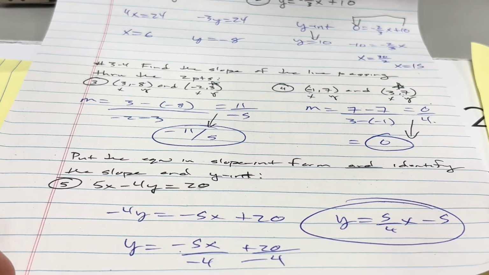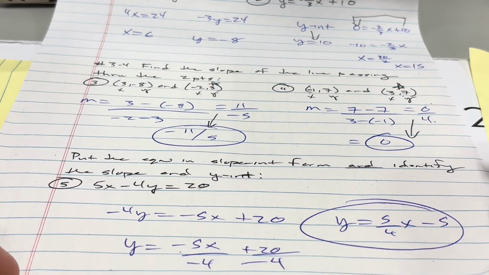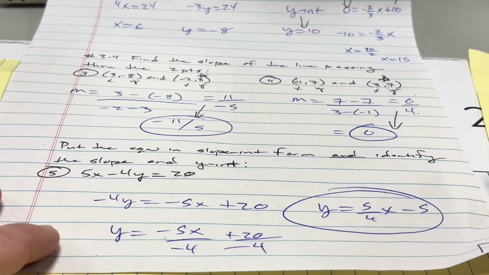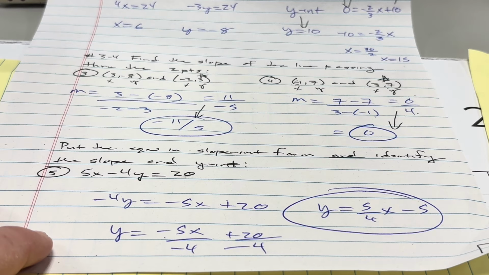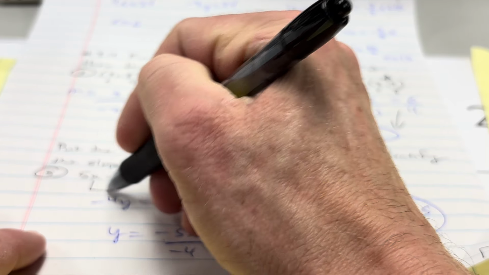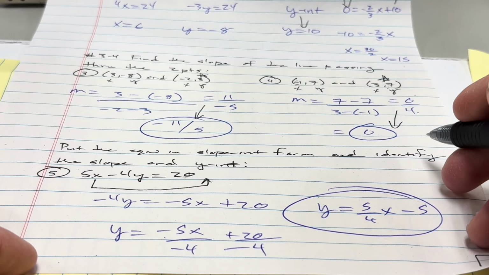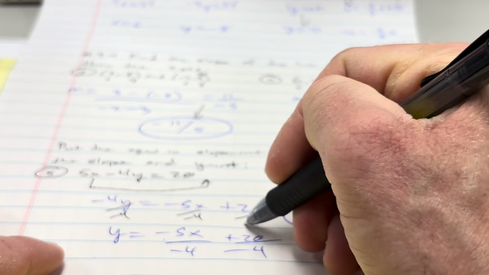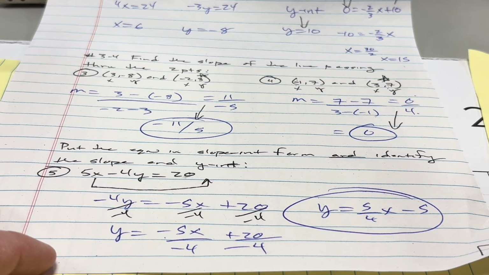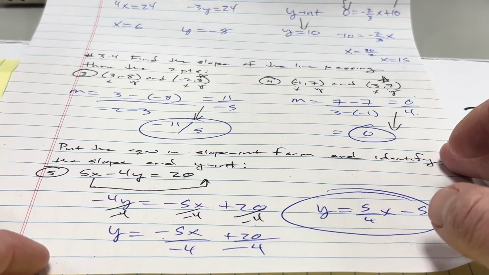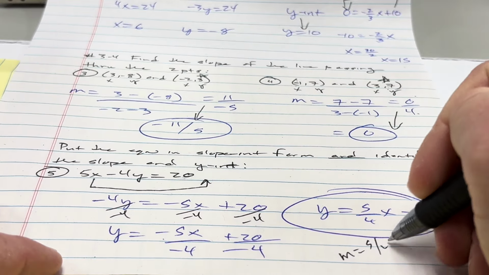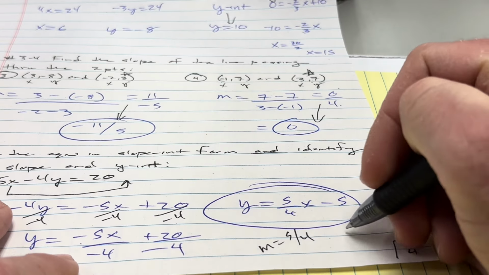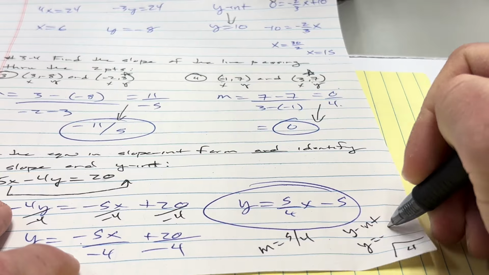And then lastly, put the equation in slope-intercept form and identify the slope and the y-intercept. All right, so I have 5x minus 4y is equal to 20. I'm going to move this 5x over. I'm going to say negative 4y is equal to negative 5x plus 20. I'm going to divide by negative 4 everywhere. Okay, negative divided by negative is a positive, so the slope is 5/4. And then a positive 20 divided by negative 4 is a negative 5. The y-intercept is y equals negative 5.